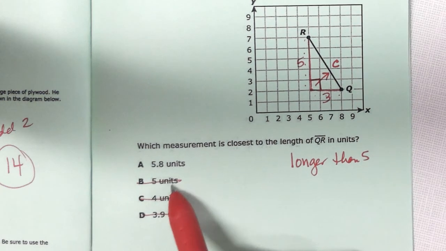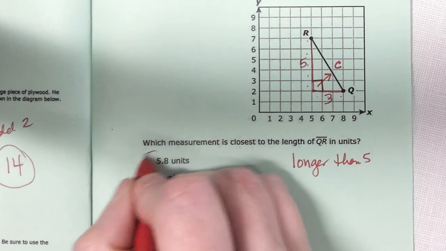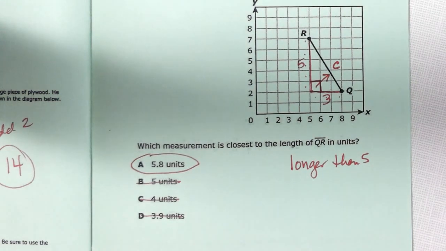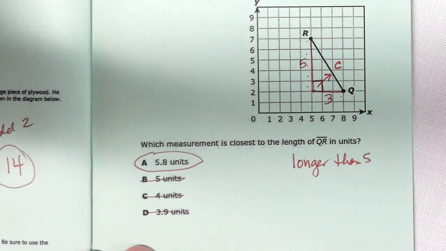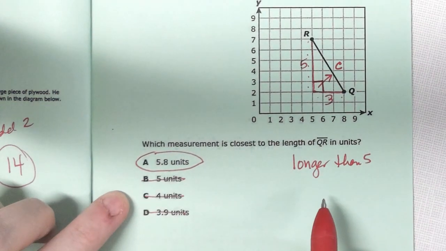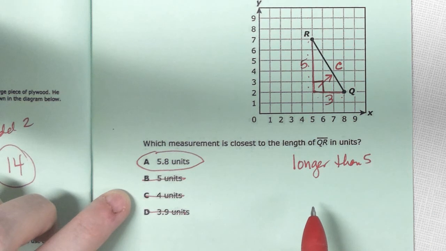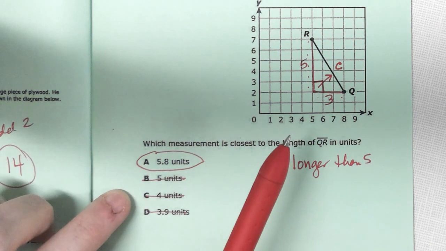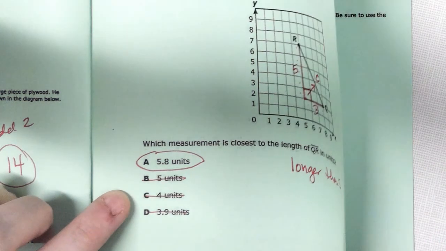5's not longer than 5. 4's not longer than 5. 3.9's not longer than 5. A is the answer. Like, okay? Huh? Is 5 longer than 5? No, 5 is equal to 5. Is $5 more than $5? No, it's $5. Yeah, but that's not what they asked me.